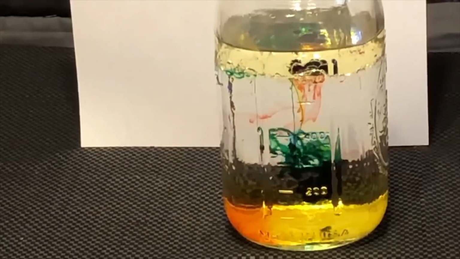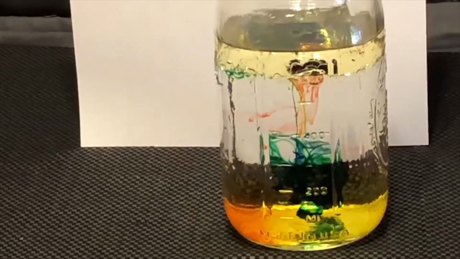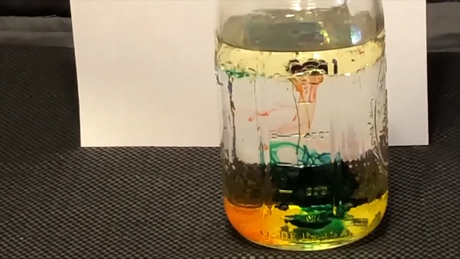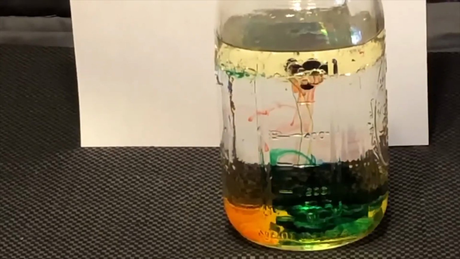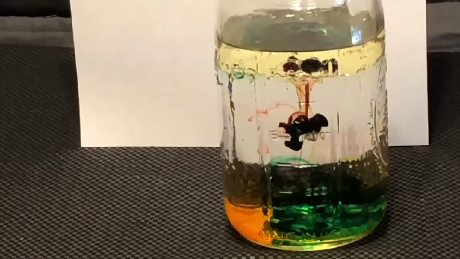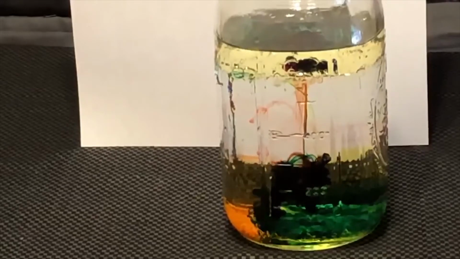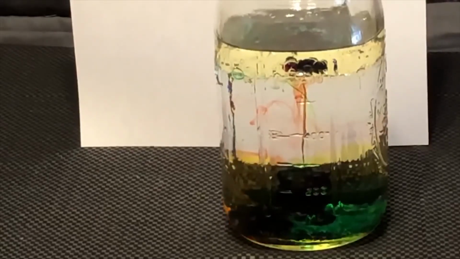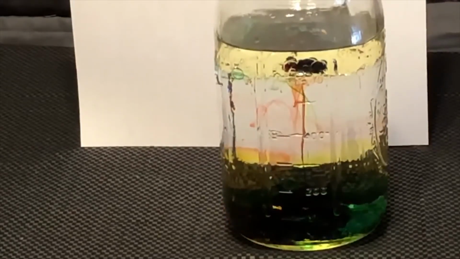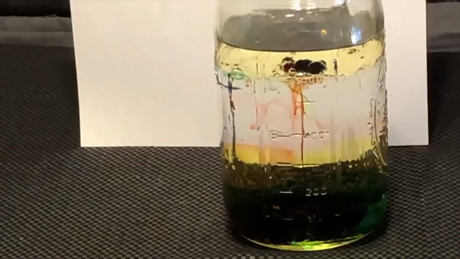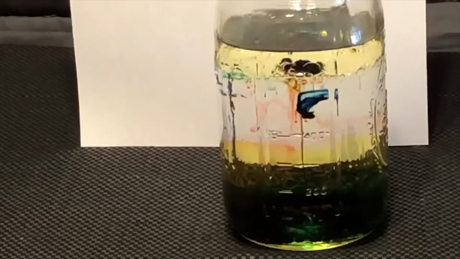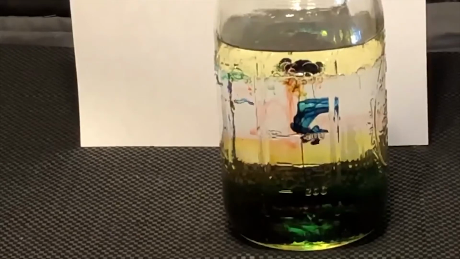And the color is starting to go where? To the bottom. So remember, water has a density of 1. Food coloring is mostly water, but is it all water? Obviously not, because it's starting to sink to the bottom. Look at that.